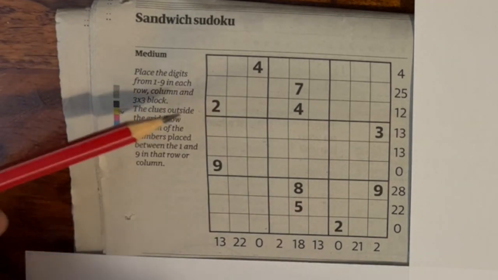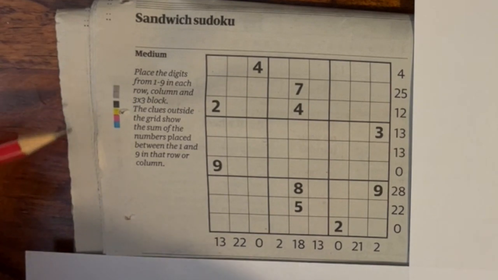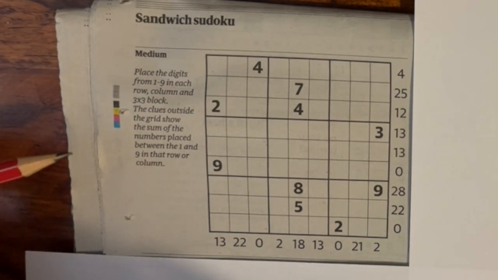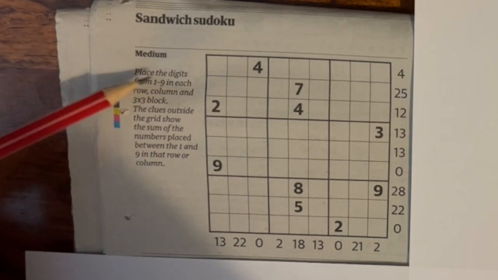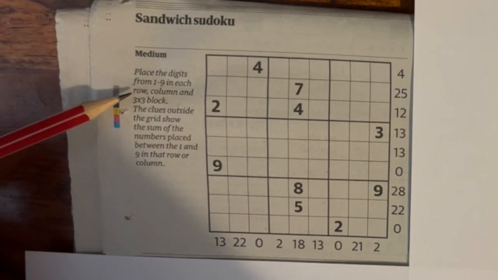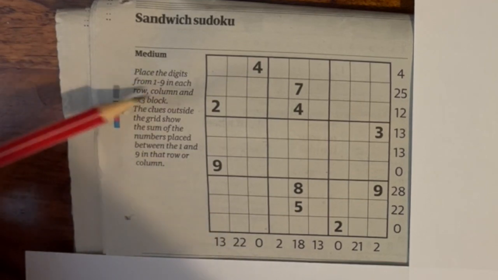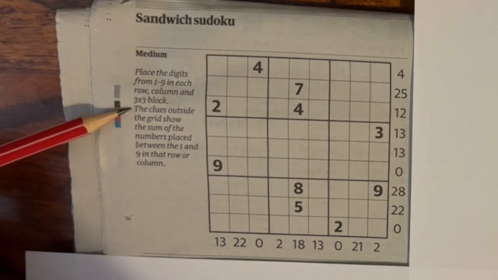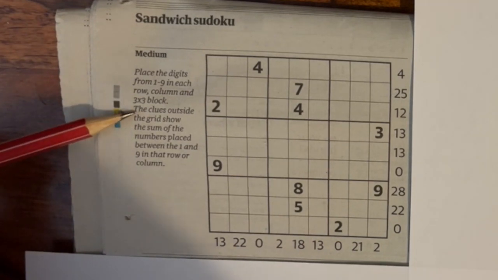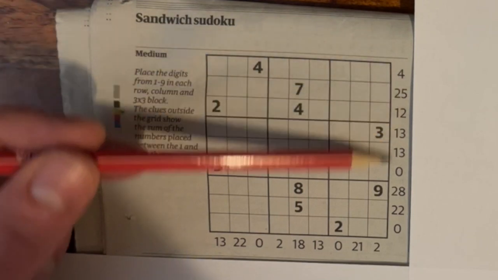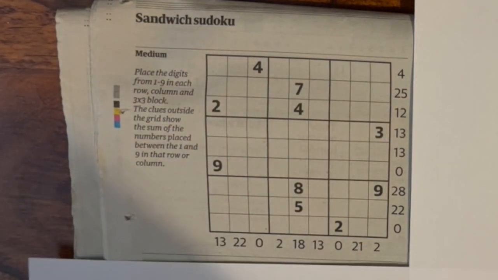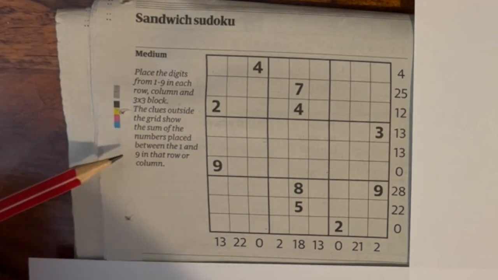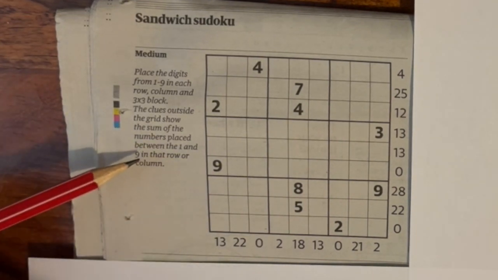So here we have an example from a popular UK newspaper, and it has a little description of the rules. Place the digits from 1 to 9 in each row, column and a 3x3 block. So this is the normal Sudoku rules, and now this is the Sandwich Sudoku stuff. The clues outside the grid show the sum of the numbers placed between the 1 and 9 in that row or column.